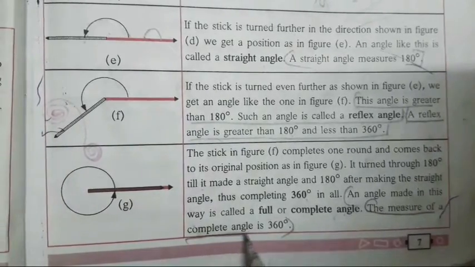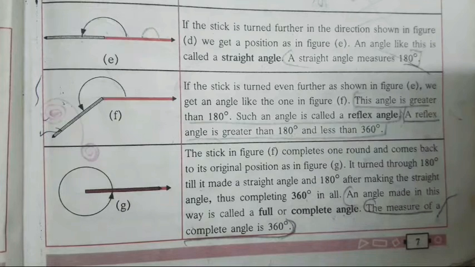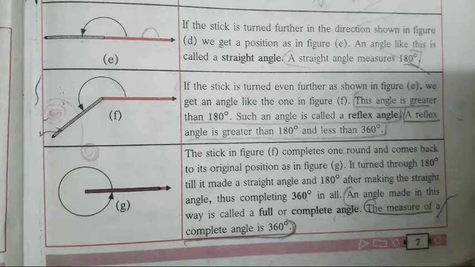The statements that I have marked, children, can be asked for true or false, for fill in the blanks, anything it can be asked. Teacher will mark the questions and then give you in the unit exam. So you all have to remember all the properties of all the angles.